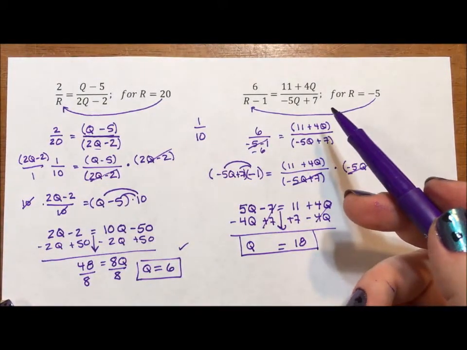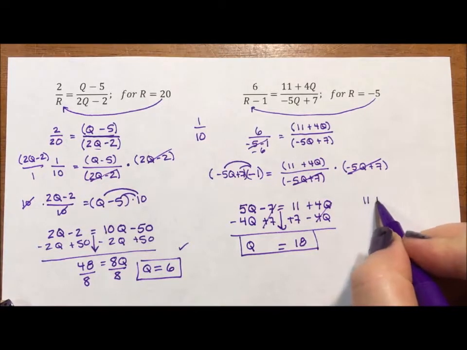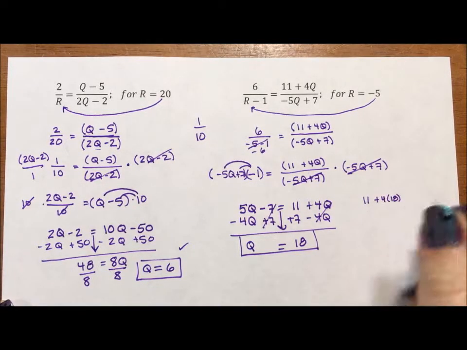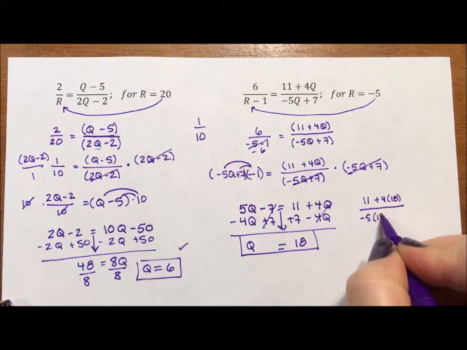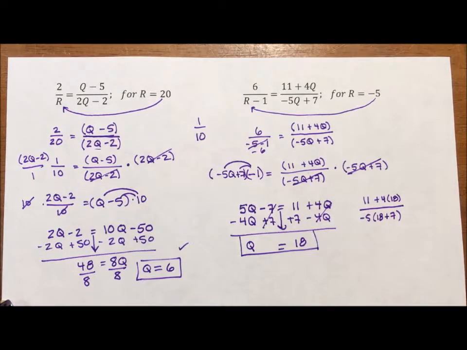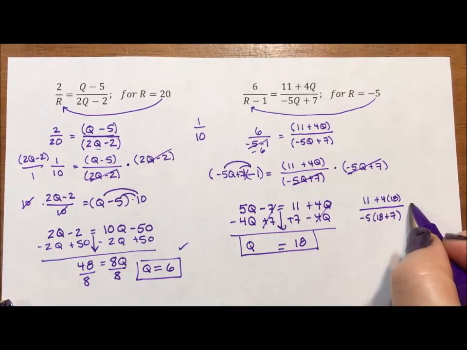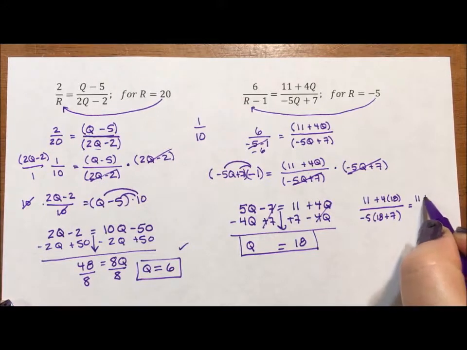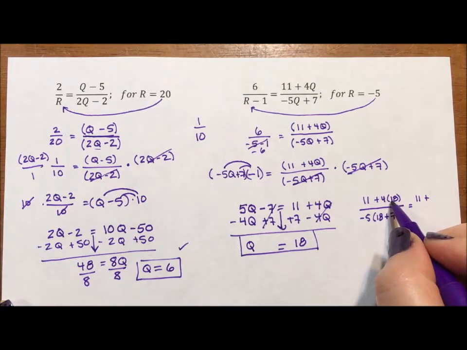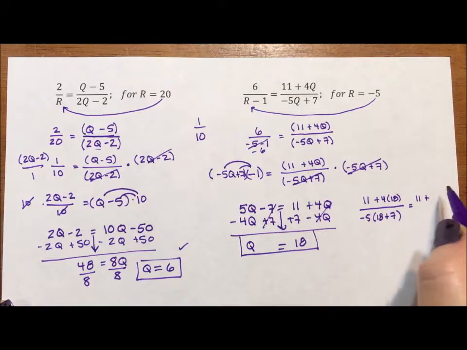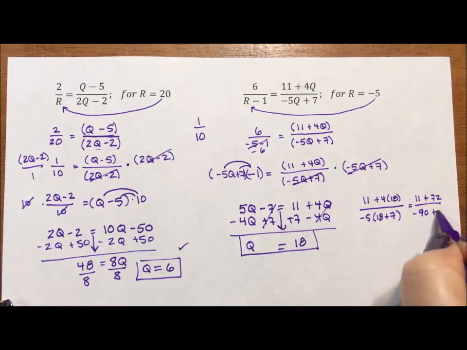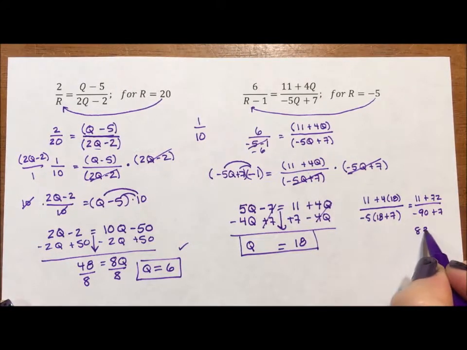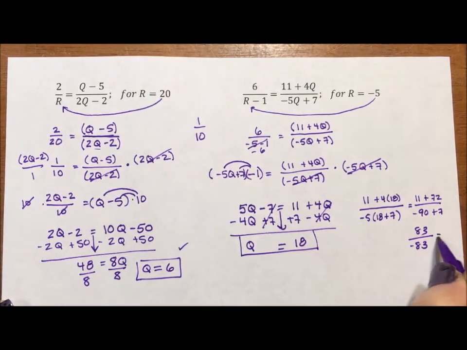Again, we can plug it in to double check. 11 plus 4 times 18 over negative 5 times 18 plus 7. We're trying to make sure that this equals negative 1. So here we have 11 plus, let's see, 4 times 18 is 40 and 32, so that's 72. And here we have negative 90 plus 7. On top we have 83. On the denominator we have negative 83, and that equals negative 1. It all checks out, so we have the correct answer.